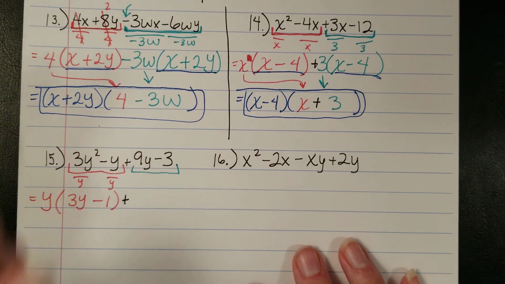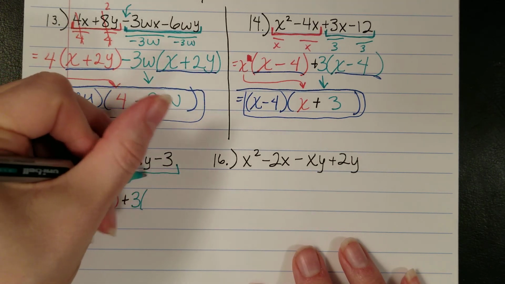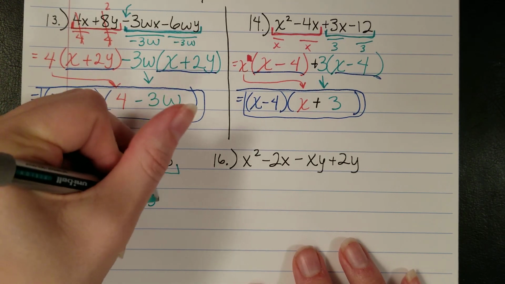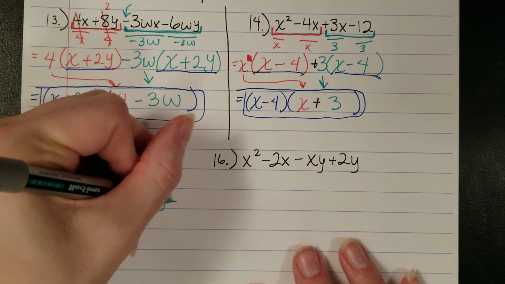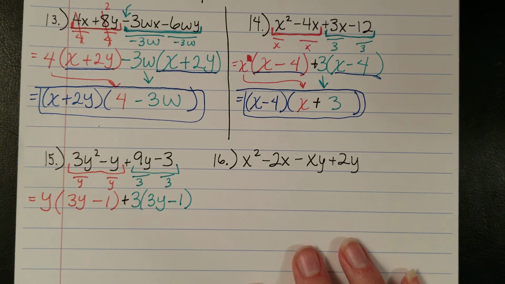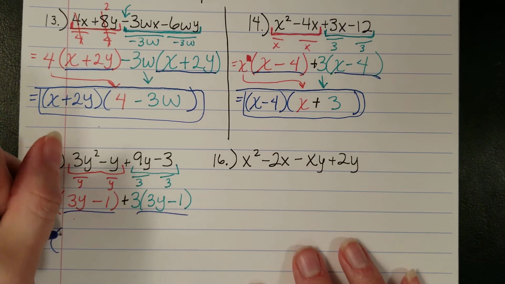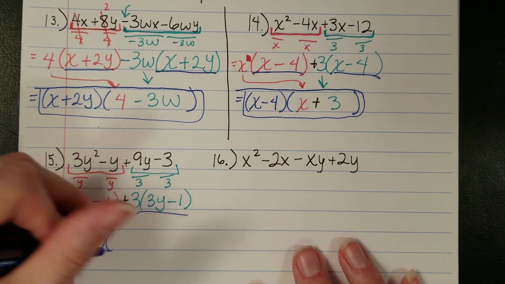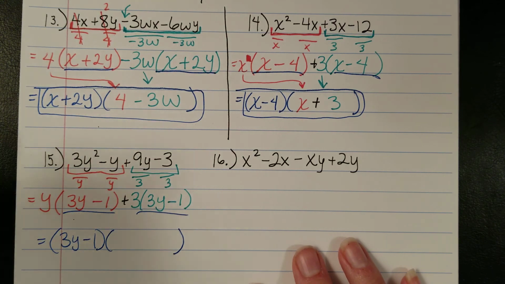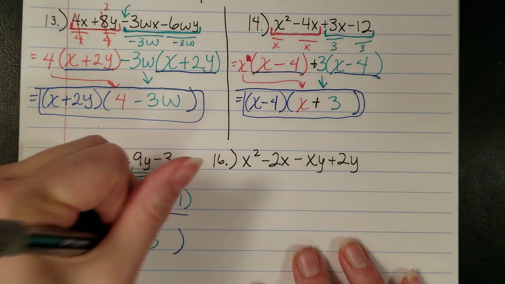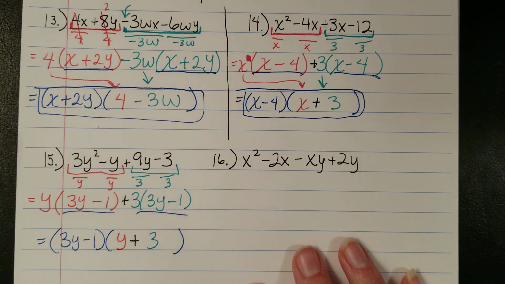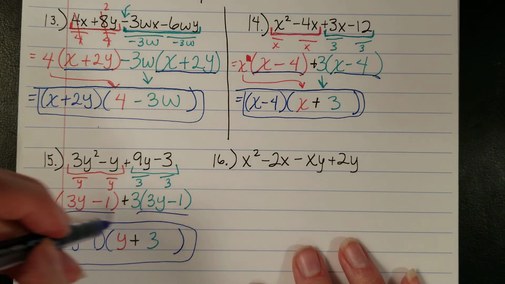the GCF for the second group is 3. Divide that by 3, that's 3y. Divide that by 3, that's minus 1. Now your GCF is 3y minus 1, so write that down. And when you factor that out, you're going to be left with y plus 3. And that's the final answer for that.